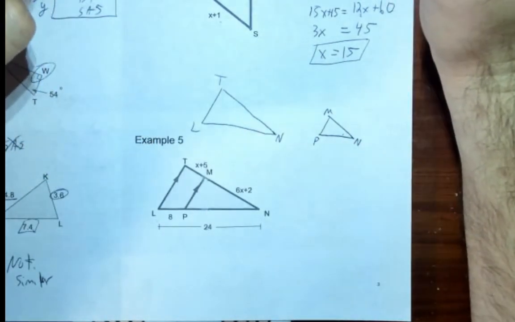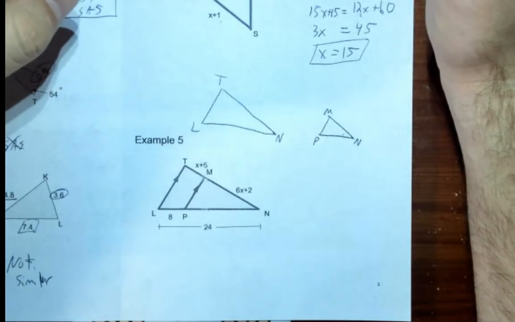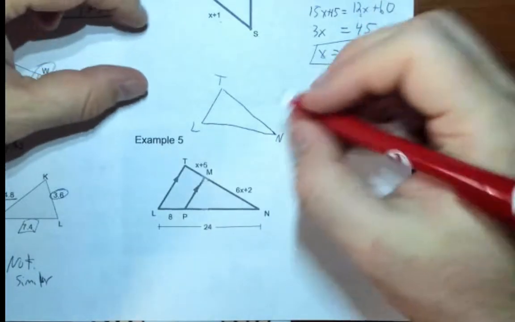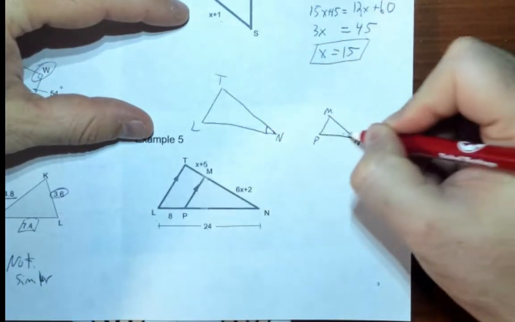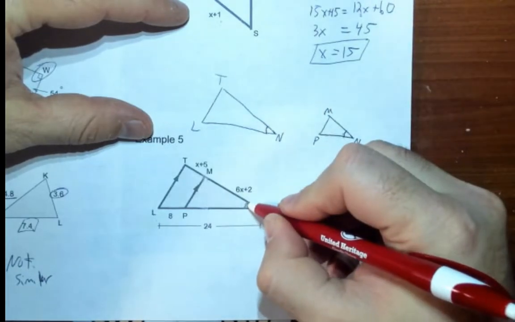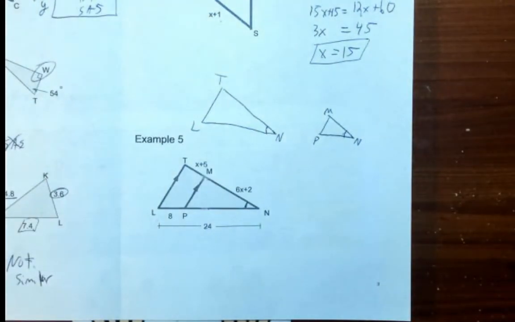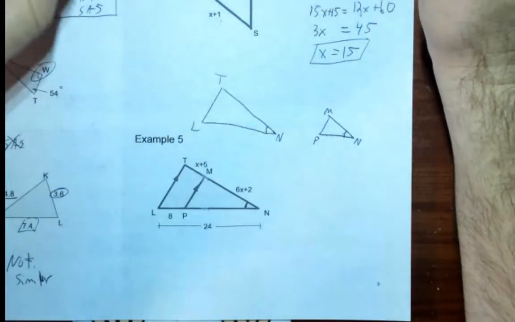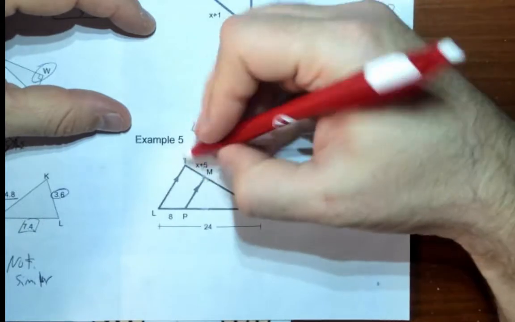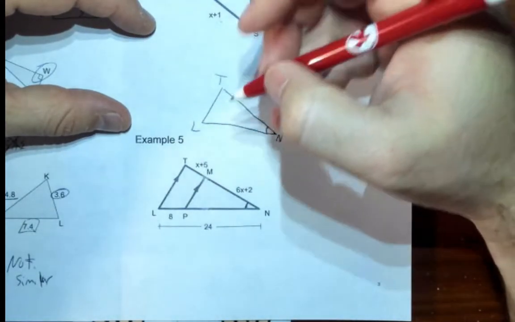Now, I'm going to go ahead and mark, just like we did with our congruency, any angles that were exactly equal. I want to go ahead and mark those because these two angle Ns originally were both right here. So they're going to be congruent to each other. Now we've got to see if we know anything else on this, or any other sets of angles that are equal.